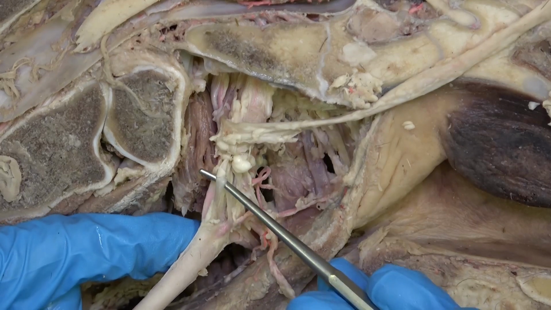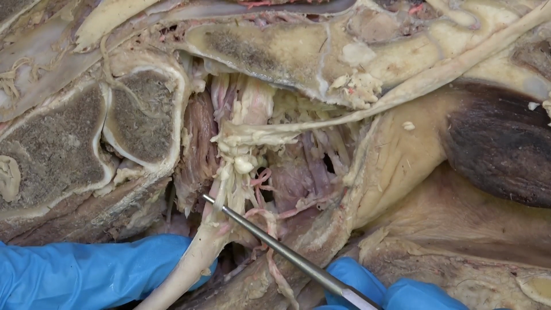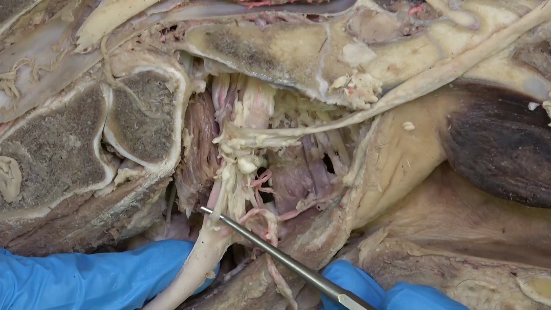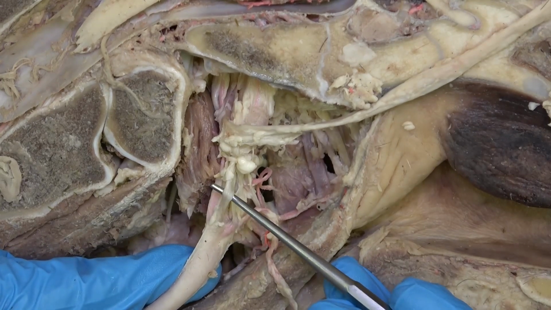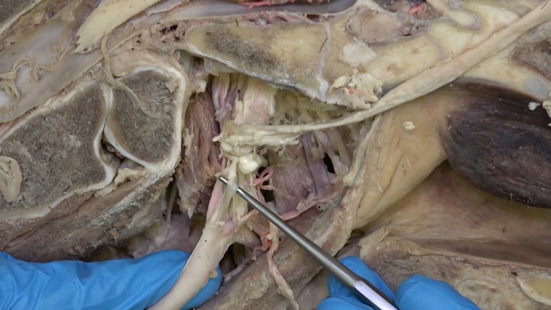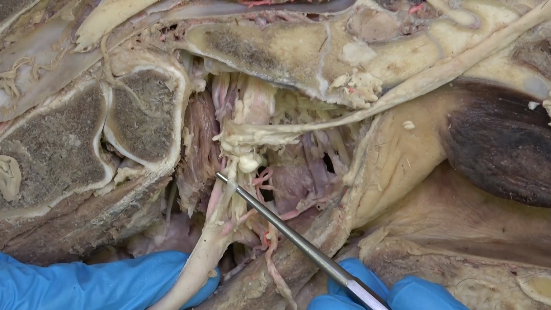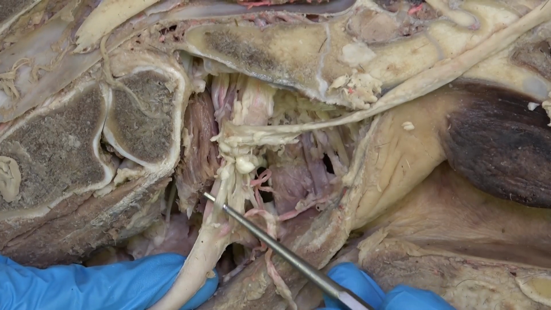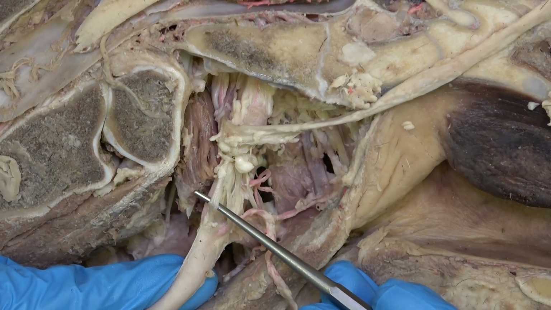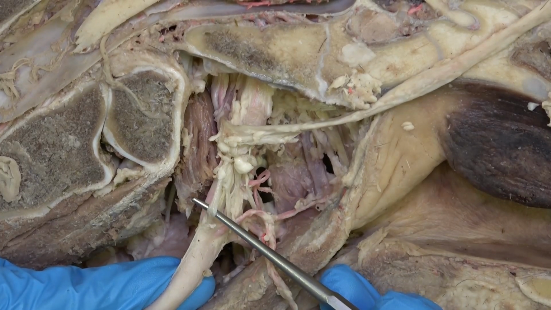However, right next to it is a soft tissue structure that has no latex but is originating right at the base of where the occipital artery is coming off. This is the remnant of the internal or extracranial segment of the internal carotid artery in the bovine. Again, it is not patent, so there's no blood flow within the internal carotid artery.